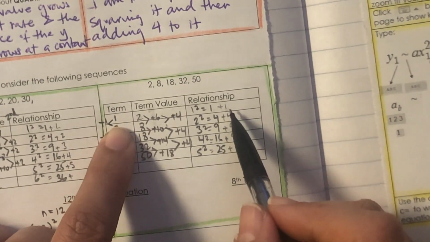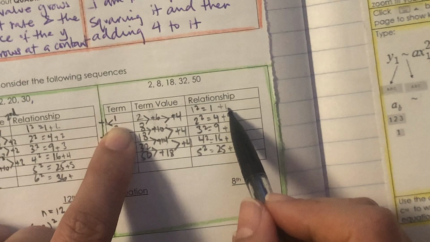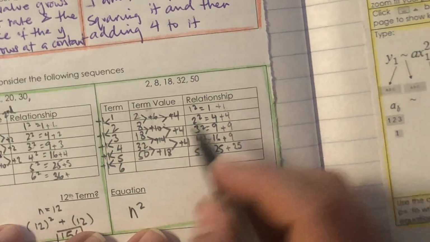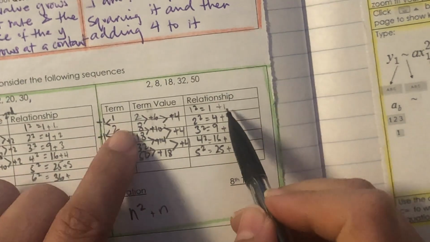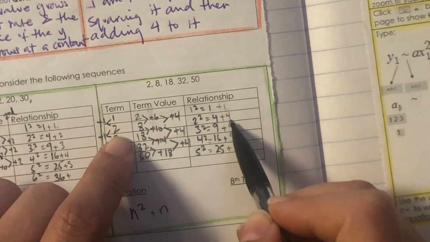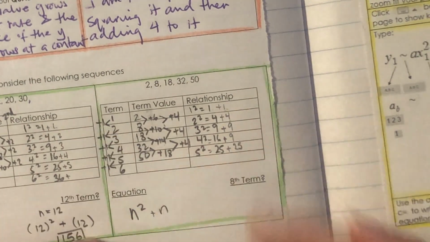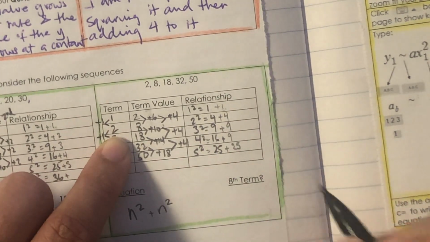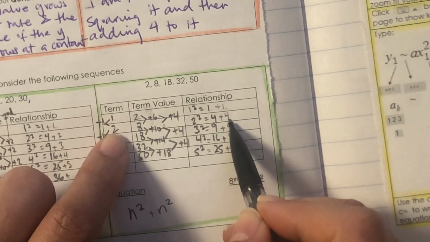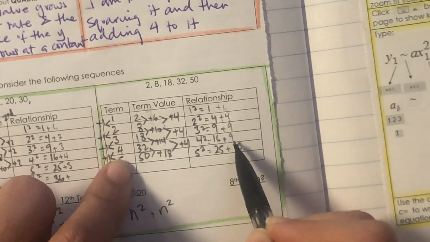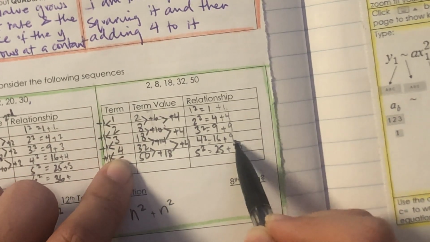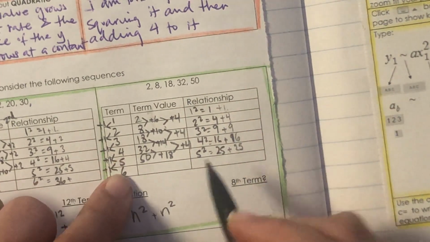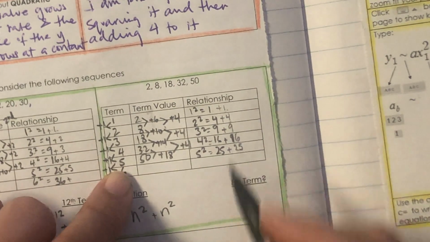Okay, how about n? The first one is n squared. And if I said that this one was n, then n is 1, n is 2, so this would have to be 2. That doesn't work either. But what if we squared n? 1 squared is 1, 2 squared is 4, 3 squared is 9, 4 squared is 16. 16 plus 16 is 32. 5 squared is 25, so that works.